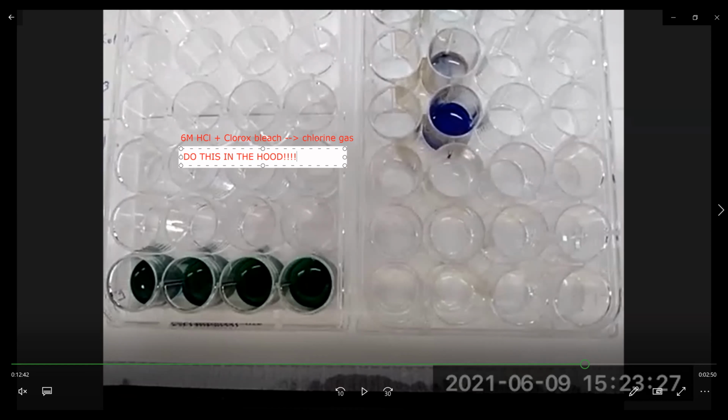It takes a minute or 2. You add your 6 molar HCl to the Clorox bleach. Give it a few minutes, observe any reactions. Once you see if any bubbles have formed, you can move it back to your bench. But this part should be done in the hood because when you mix HCl and Clorox bleach, the HCl reacts with the sodium hypochlorite and forms tiny amounts of chlorine gas. So make sure you do this step in the hood.